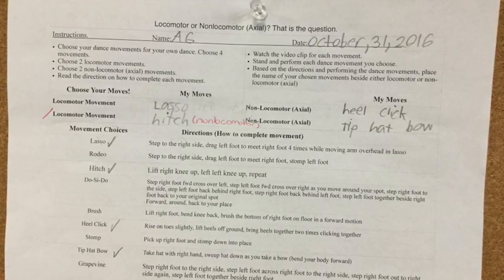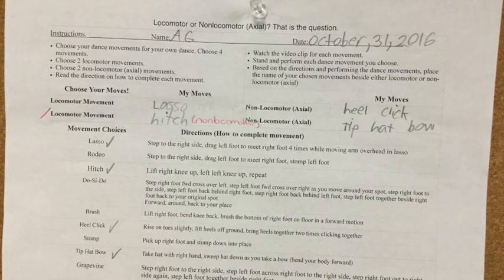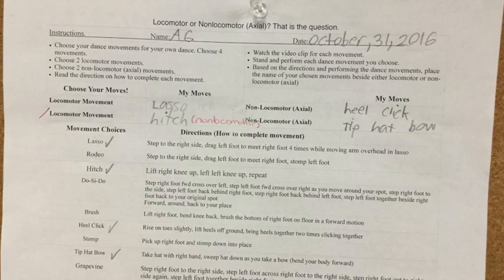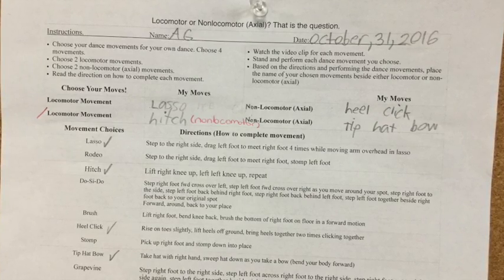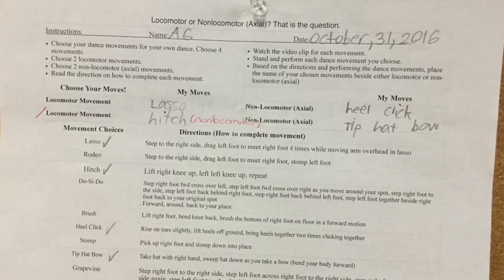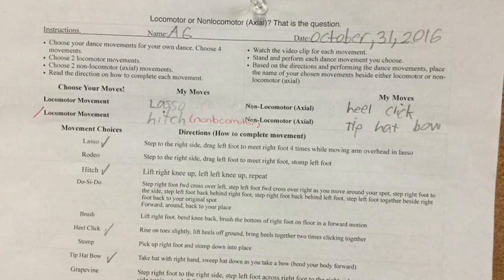performed the lasso movement. It was clear these students had never learned the meaning of the terms locomotor and non-locomotor or axial prior to this lesson, although Aiden had a clear understanding of how to execute the movements once he watched the videos and practiced the movements.